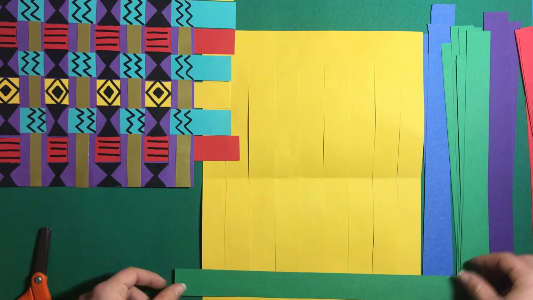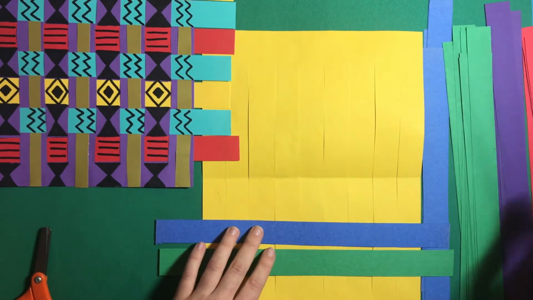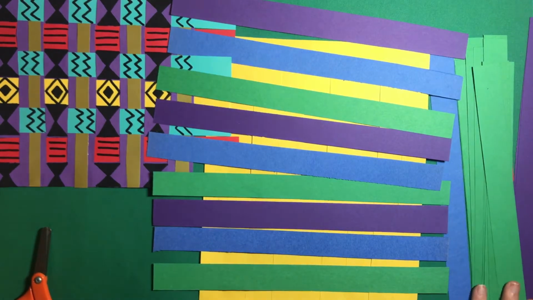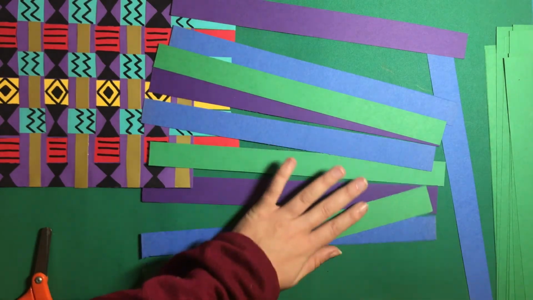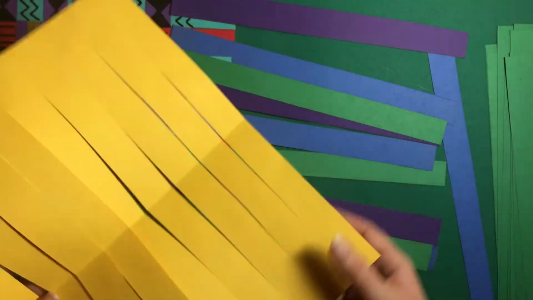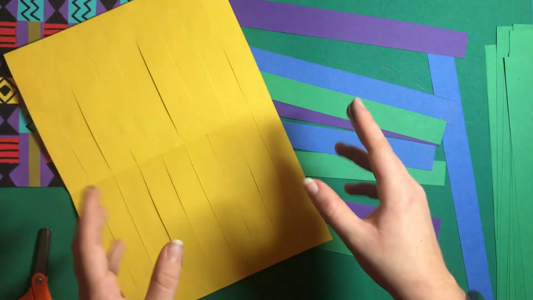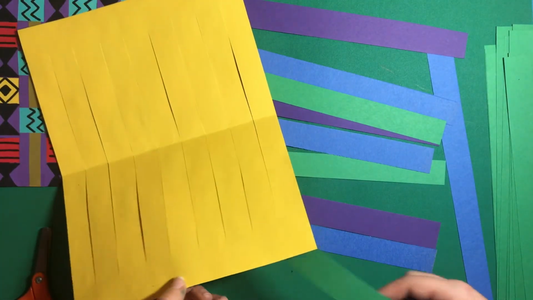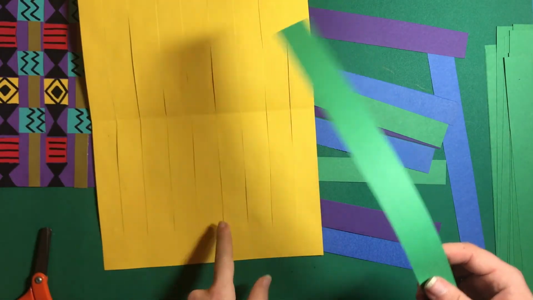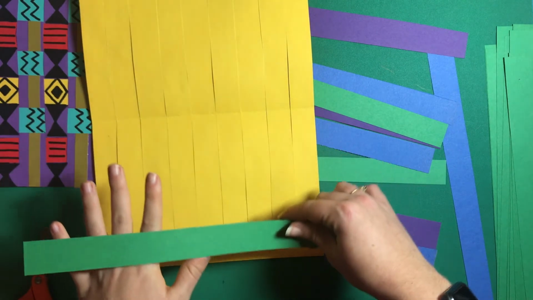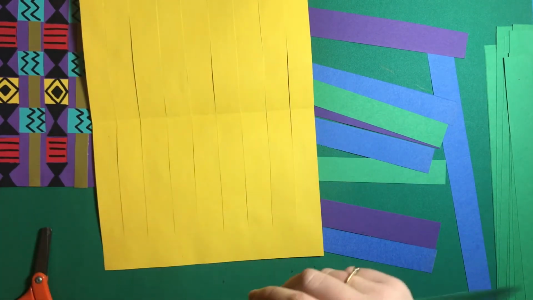I think I'm going to do green, blue, purple. Basically gonna look like that at one point. Now, it gets a little confusing when we get started, so I'm gonna go nice and slow. I'm gonna have you watch first, and then we're gonna get started together. I want to start with my green, and my first color is going to go on the very bottom. So when I weave, I like to push everything to the bottom, and sometimes I flip my paper over. You're going to do whatever's comfortable with you.